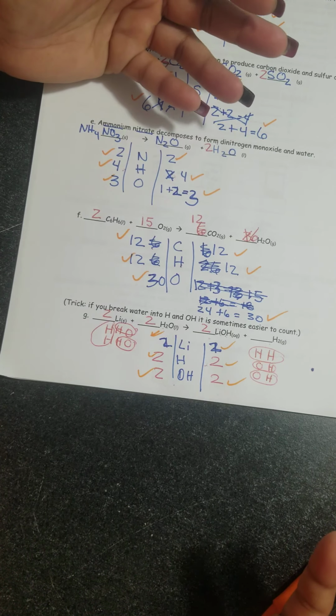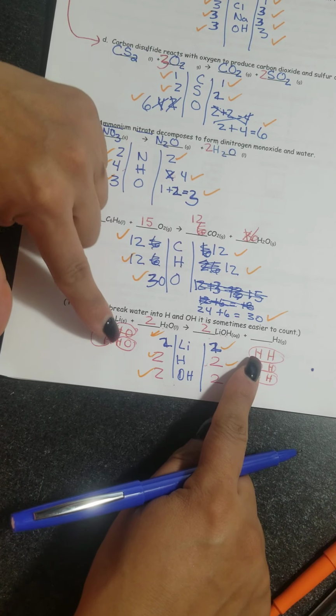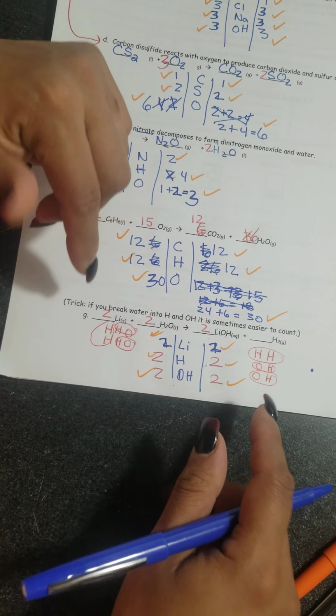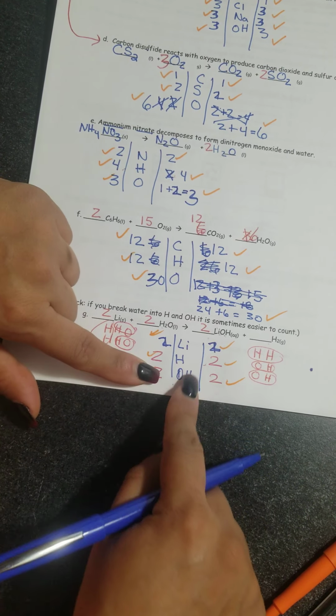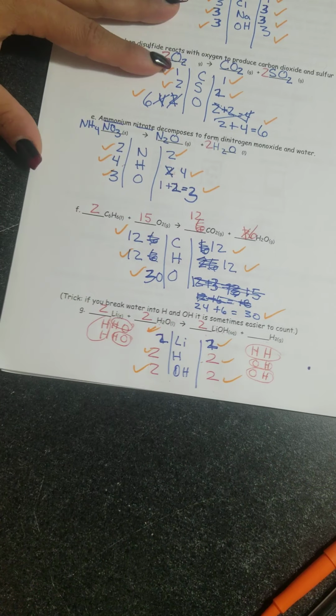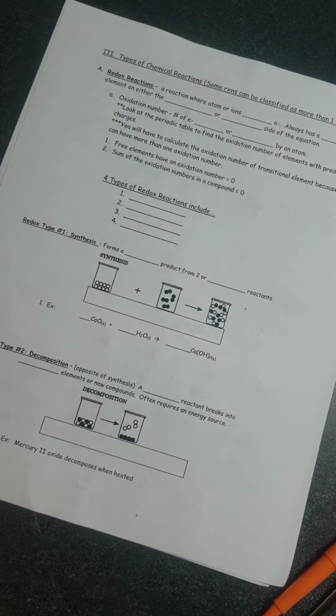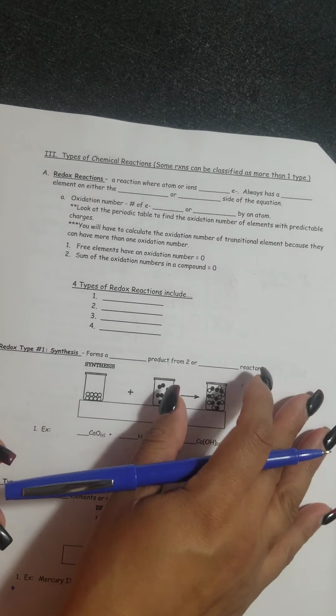So this was a little trickier, and it was easier to break it down to each individual element or atom, so that I can visually see it versus this way. Okay? That might help you out. It helped me out doing it that way. Let's go ahead and continue with our notes.